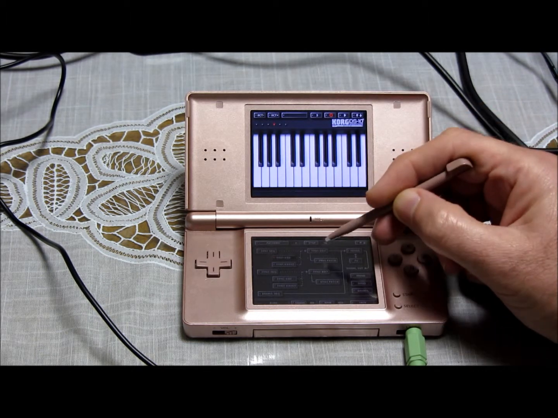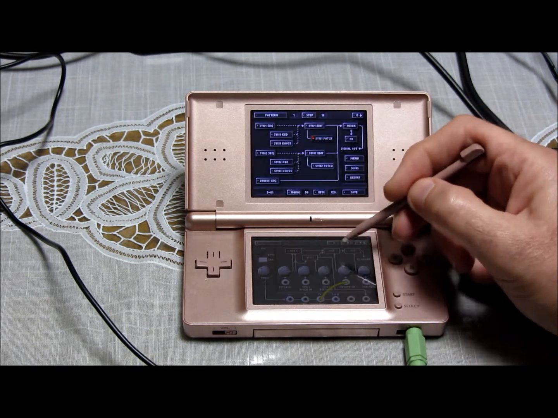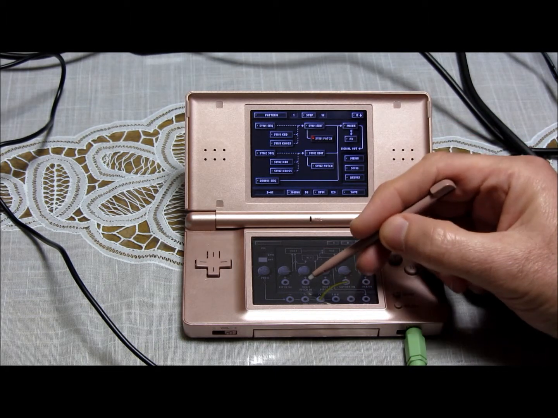We're getting a frequency sweep using the low frequency oscillator with a square wave.